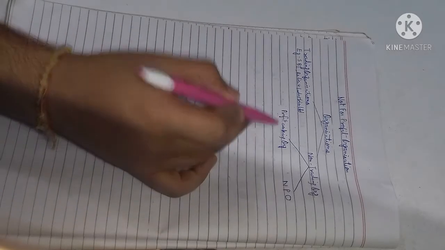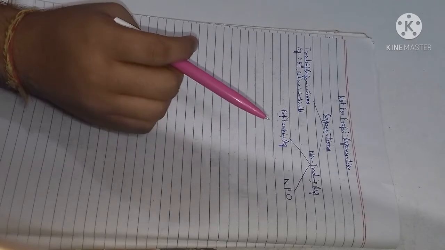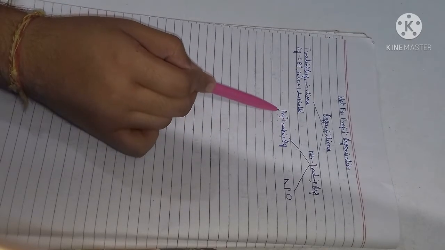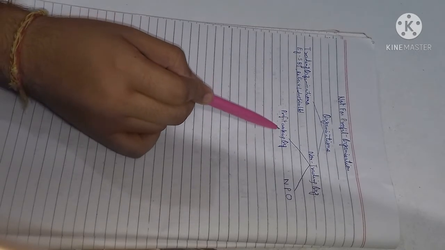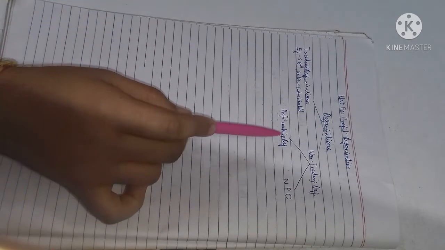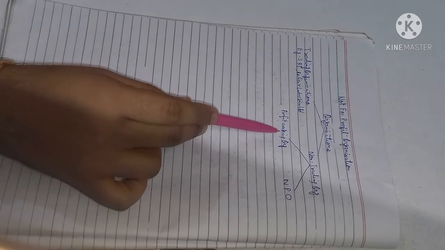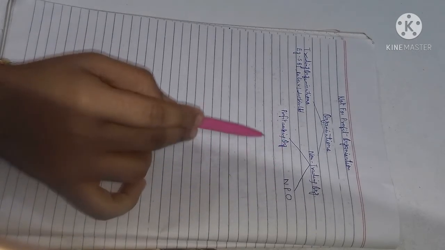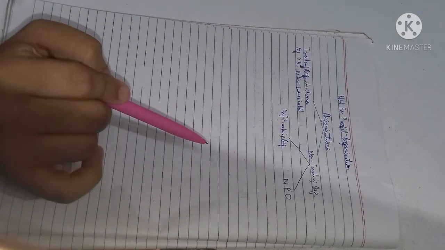I give you some examples: the P for profit, P for private nursing homes, private colleges, chartered accountants. They give service, they don't give you any goods, they give service but to their clients only. Chartered accountants give services to its clients, but with the motive of earning profit.